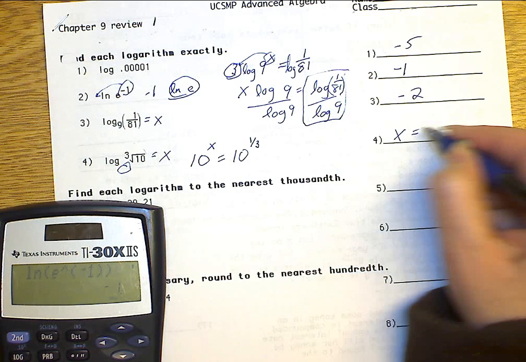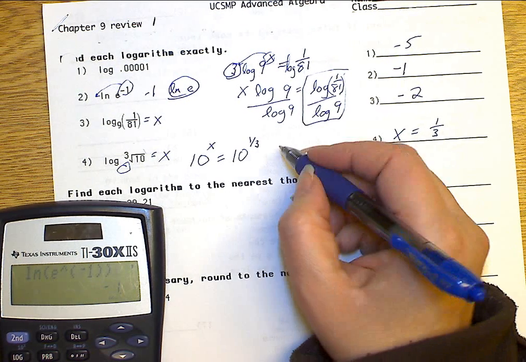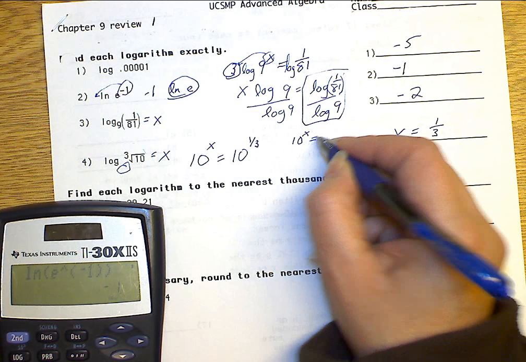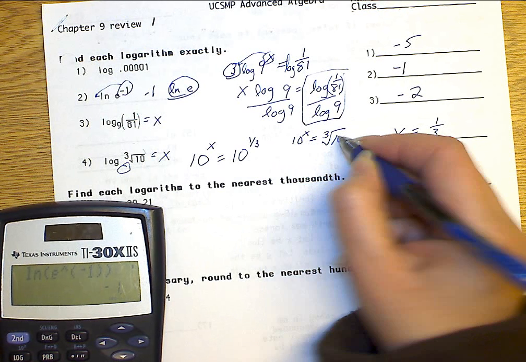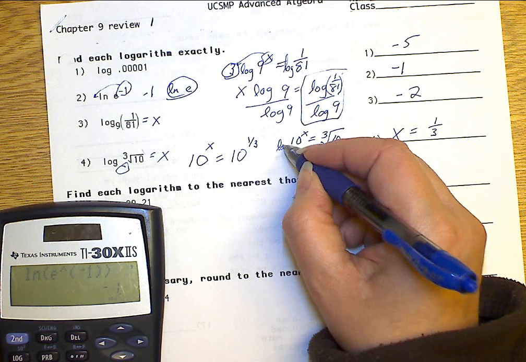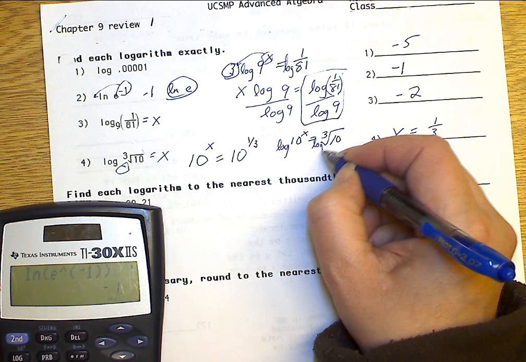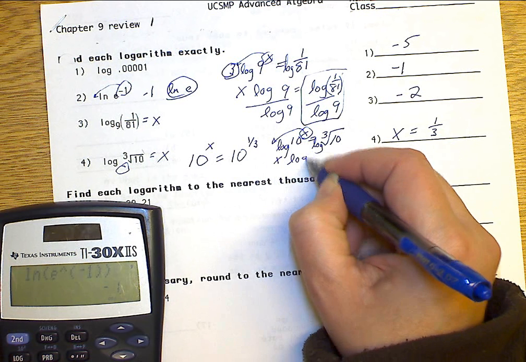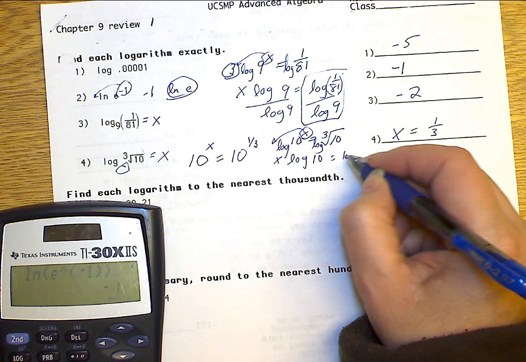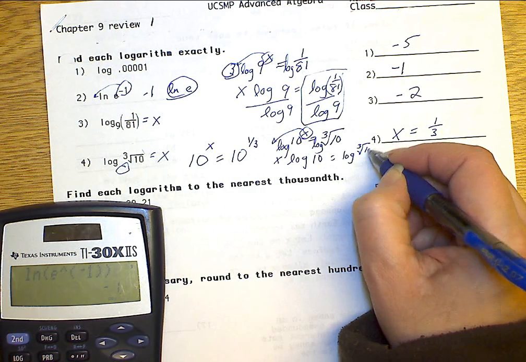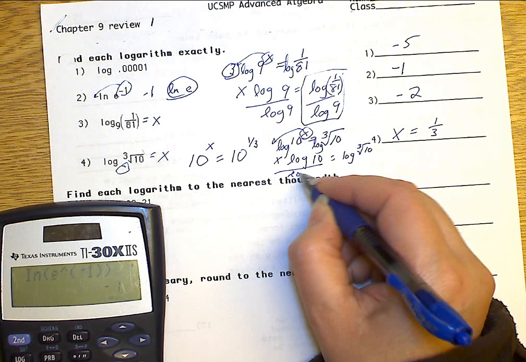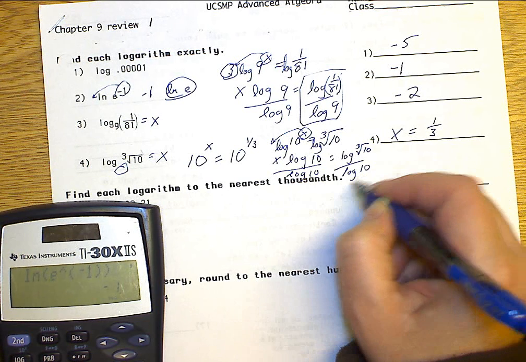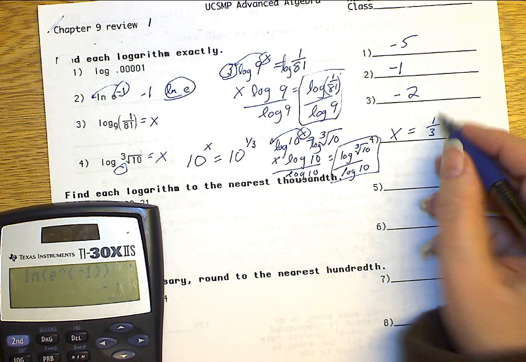Now, if you didn't see that, you could always say that 10 to the x is equal to the cube root of 10, and then take the log of both sides and do the exact same thing. Bring that x down. So you have x log 10 is equal to log cube root of 10, and then divide by log 10, and that also will give you your 1/3.